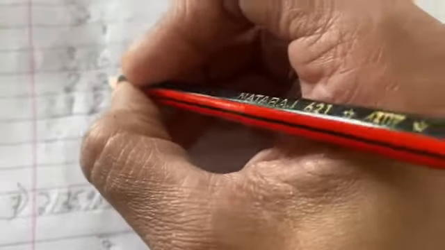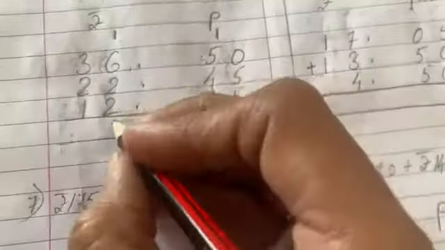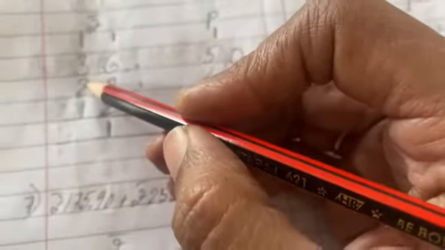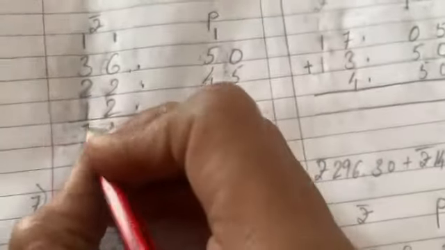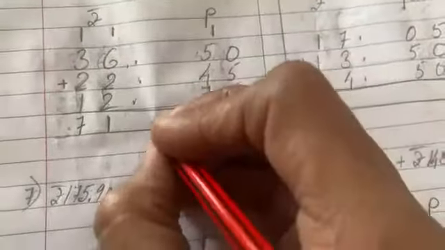Now 6 plus 1 is 7, 7, 8, 9, 10, 11. 1 stays down and 1 goes up. 3 plus 1 is 4, 4 plus 2 is 6 and plus 1 is 7. So our answer is 71.70. Now the sixth question.